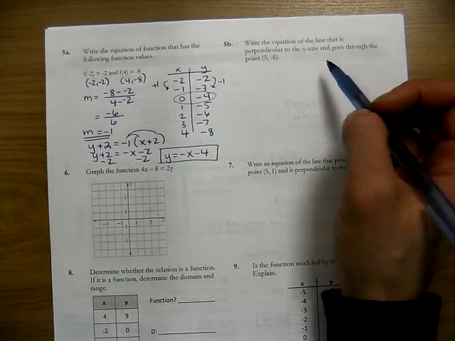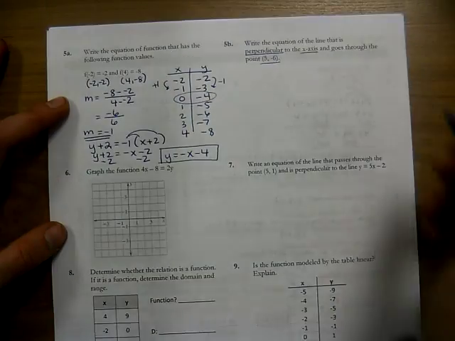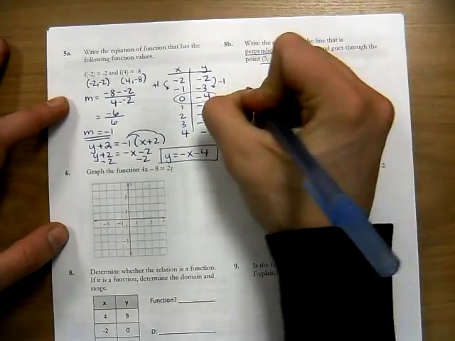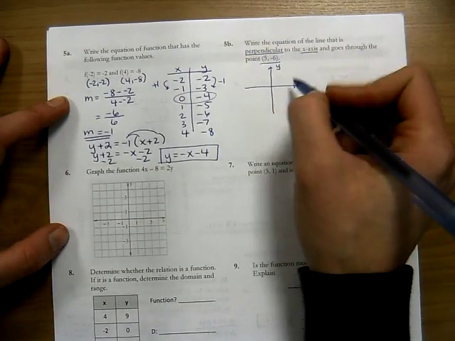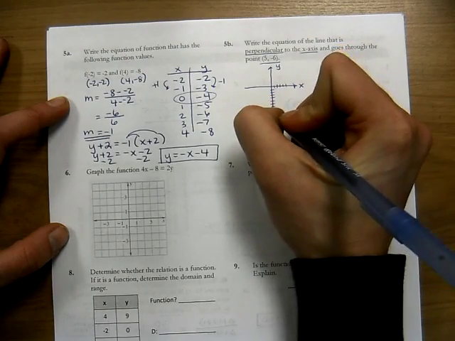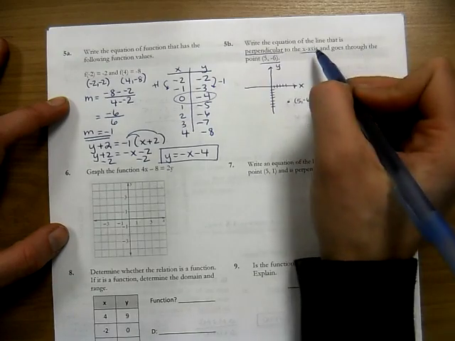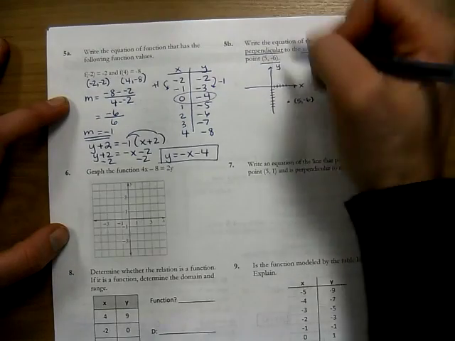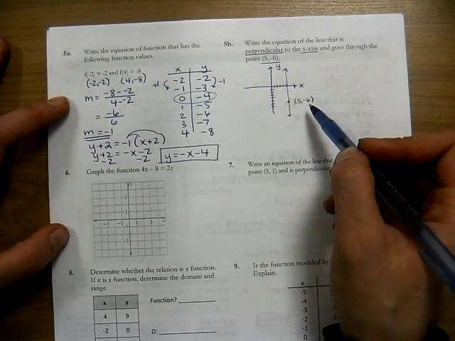5b says write the equation of a line that is perpendicular to the x-axis and goes through this point. Now I'm going to draw a picture because this is going to help me visualize what's going on. So we have x, I have y. So there's my x-axis. 1, 2, 3, 4, 5. 1, 2, 3, 4, 5, 6. Oh wait, no, 6. So this is the point 5, comma negative 6. I want to be perpendicular to the x-axis. So if that's the x-axis, perpendicular would be vertical. So I want the vertical line through the point 5, negative 6.